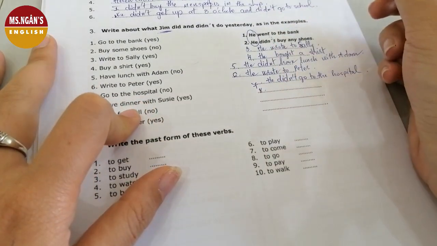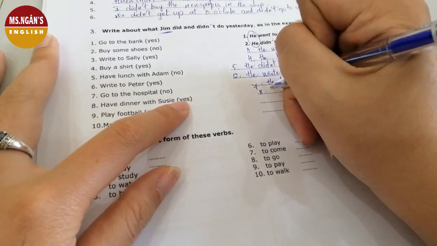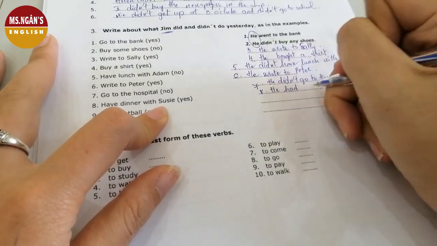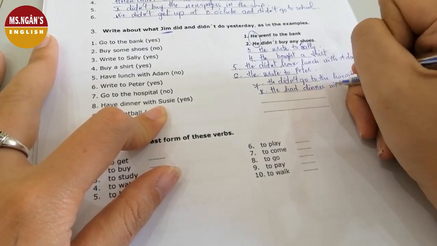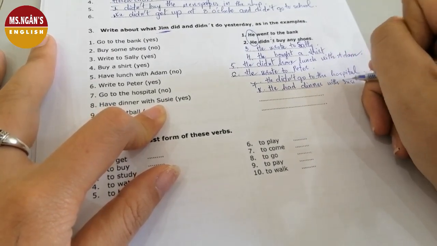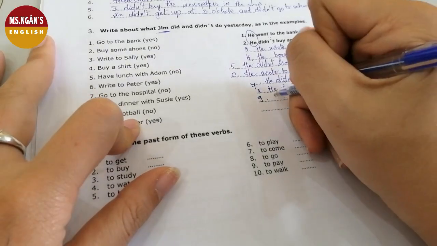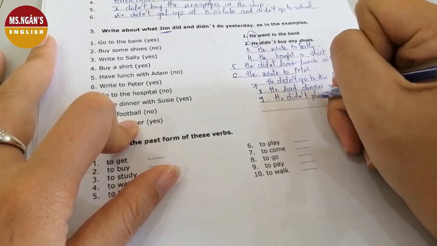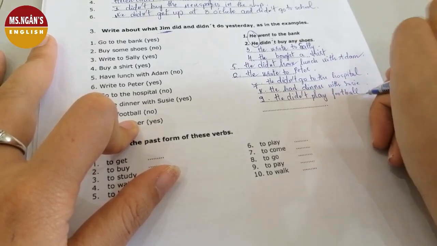Number 8, have dinner with Susie. Yes, so he did it. He had dinner with Susie. It's a nice name, isn't it? Number 9, play football. No, so he didn't play football.